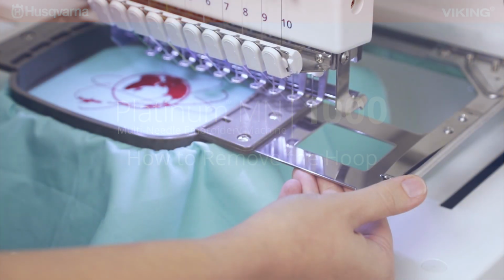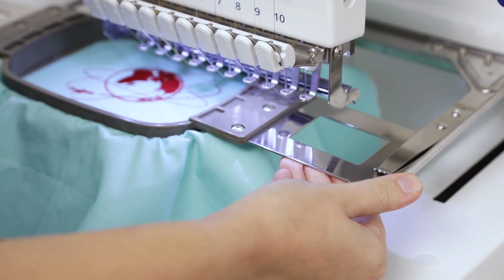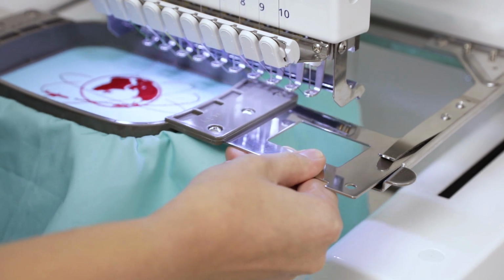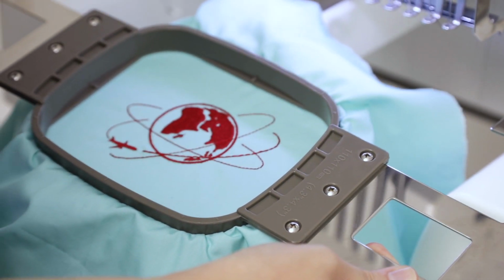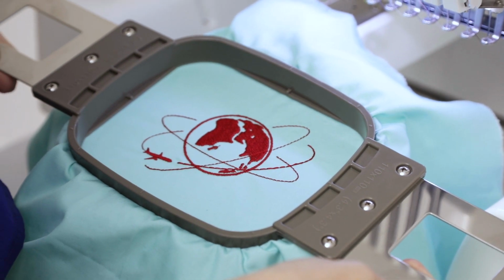When your embroidery is finished, remove the hoop by placing your thumbs on the tabs and press up with your fingers from the bottom, then slide the hoop out.